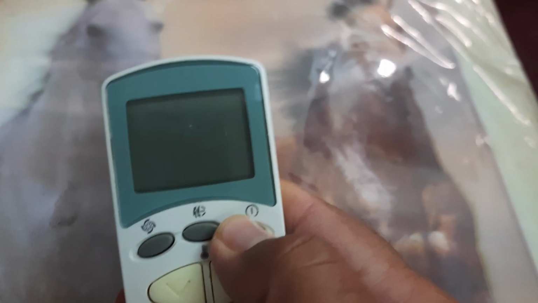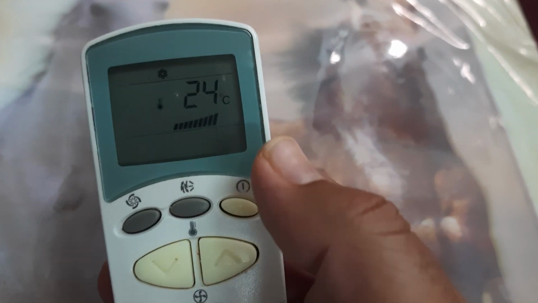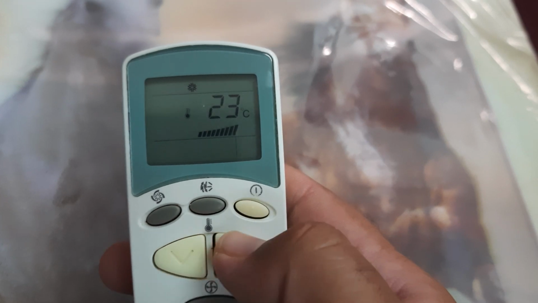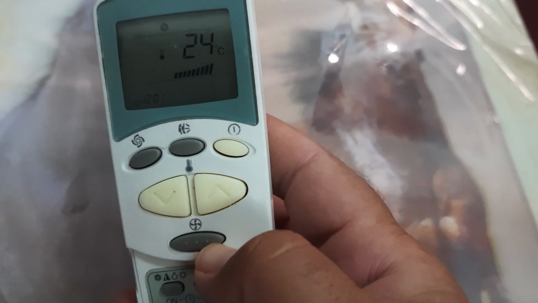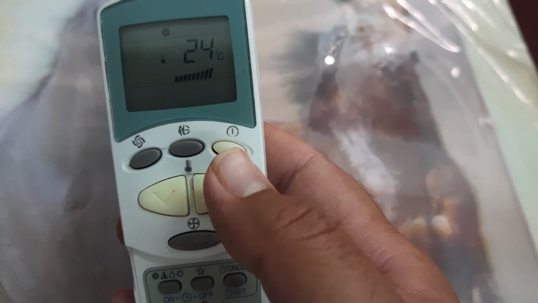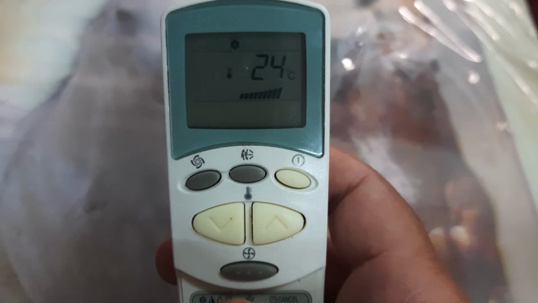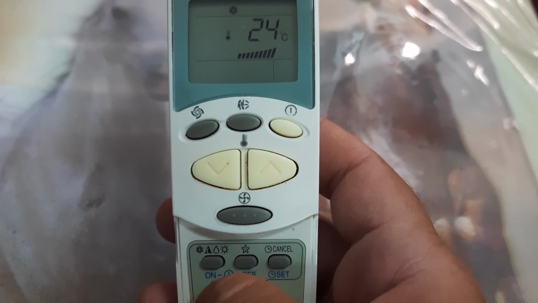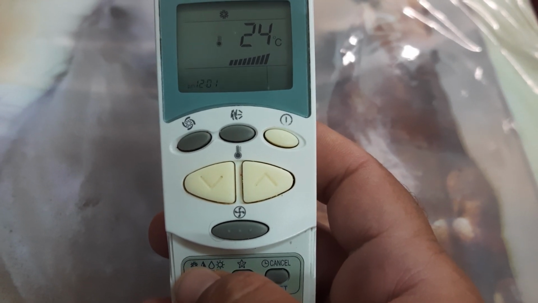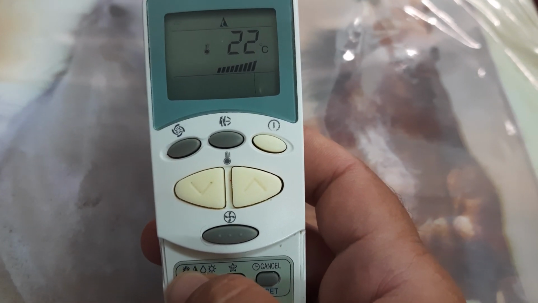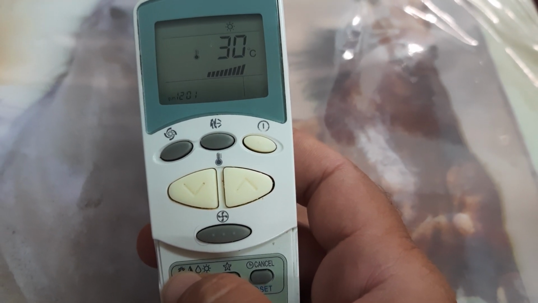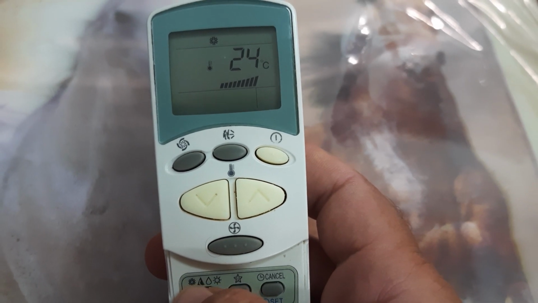So let's open our remote. It shows us this is on cooling mode now, and the set temperature is 24 this time. Last time we discussed how to change our AC from heater mode to cooling mode, and this is the mode button of our AC remote. You can see this is on cooling mode this time, and now this one is on dry mode, and this is heat mode, and this again is on cooling mode.